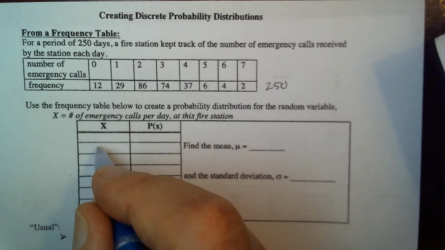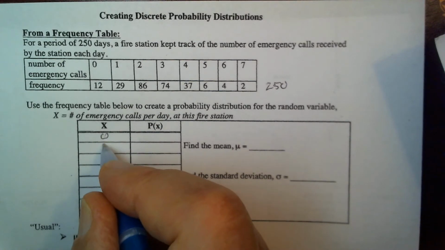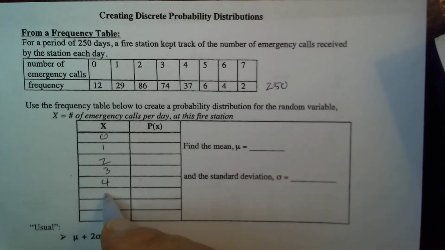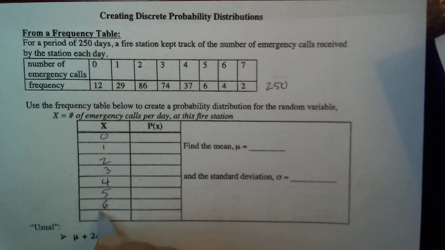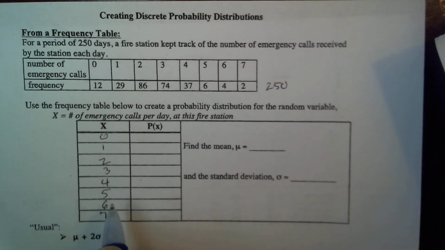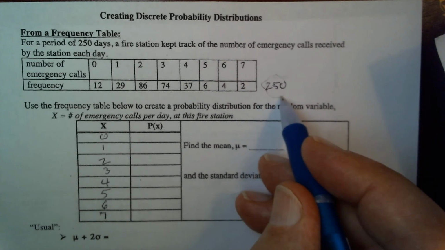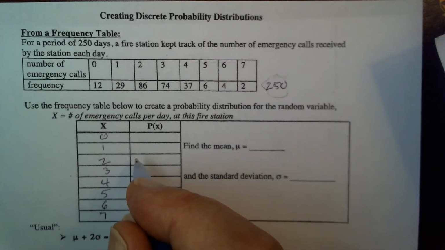So then here we have our random variable 0, 1, 2, 3, 4, 5, 6, and 7 calls, and then we divide the frequency by the total number of days.